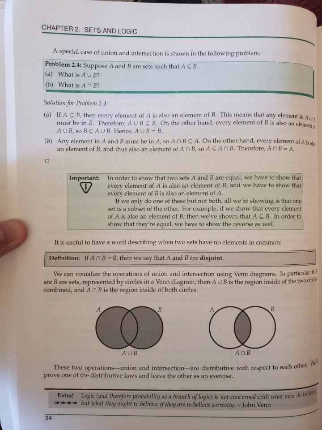So here we have that A union B is a subset of B, and B is a subset of A union B. Therefore, A union B is equal to B. So the answer to part A is just B. And similarly, the answer to part B is just A.